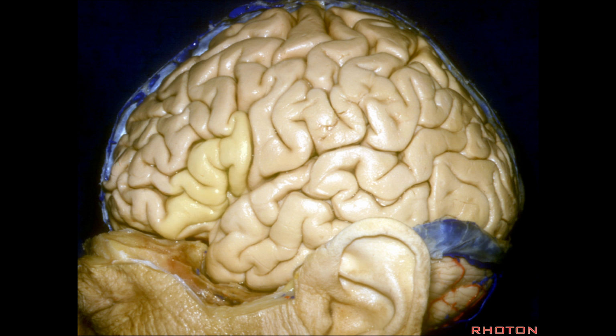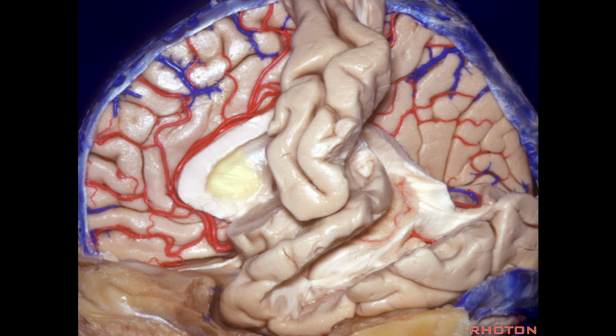Another hemisphere, inferior frontal gyrus, pre- and post-central gyri, supramarginal gyrus, and here we're looking at frontal horn that is medial to inferior frontal gyrus, atrium deep to supramarginal gyrus, temporal horn medial to middle temporal gyrus, and here you see post and pre-central gyri are located lateral to the body of the ventricle.